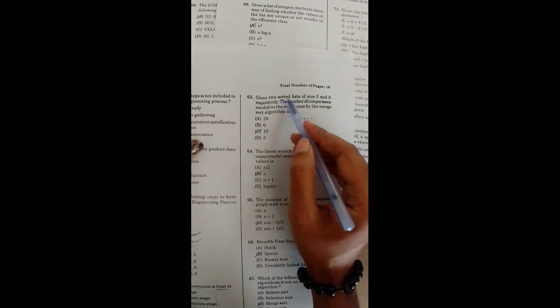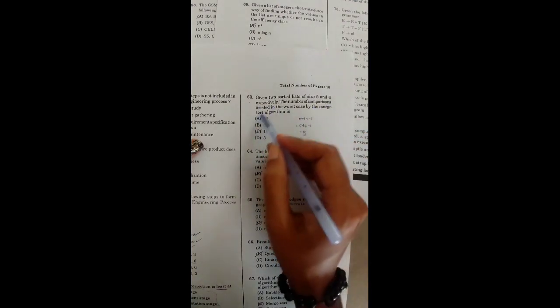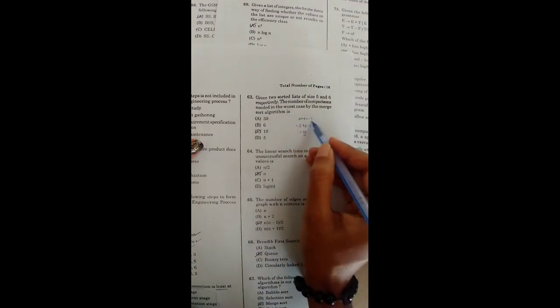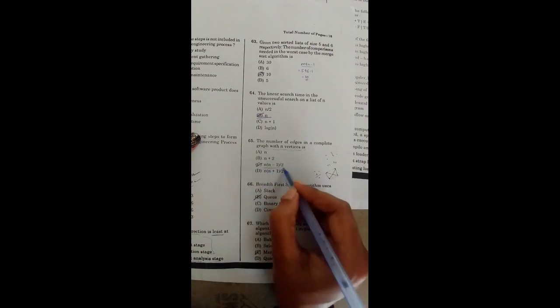63rd question. Given two sorted lists of size 5 and 6 respectively, the number of comparisons needed in the worst case by the merge algorithm is m plus n minus 1, that is 10. C is the right answer. 64th question, linear search time in an unsuccessful search on a list of n values, option B is the right answer, n. 65, the number of edges in a complete graph with n vertices is n of n minus 1 divided by 2, option C is the right answer.